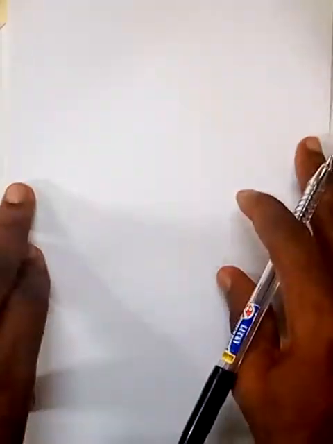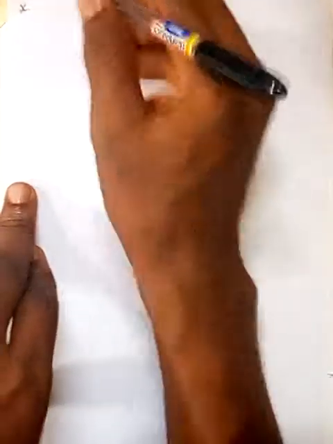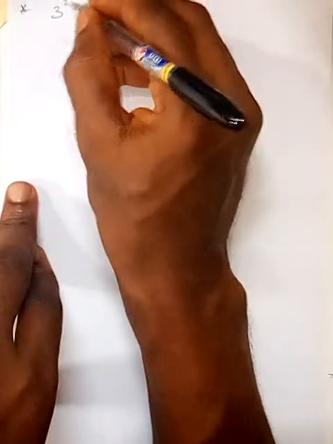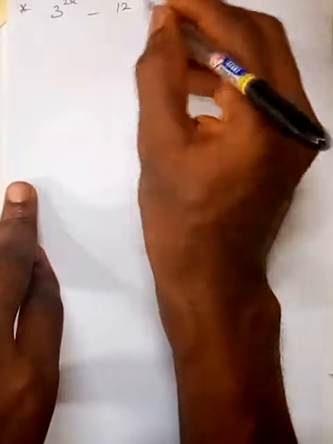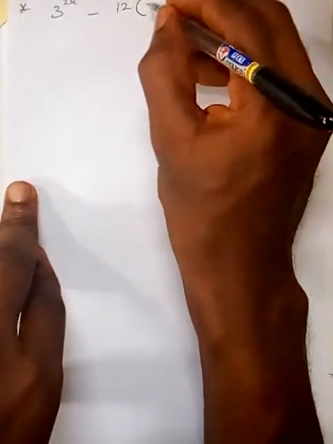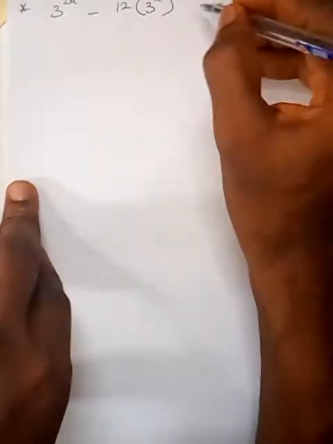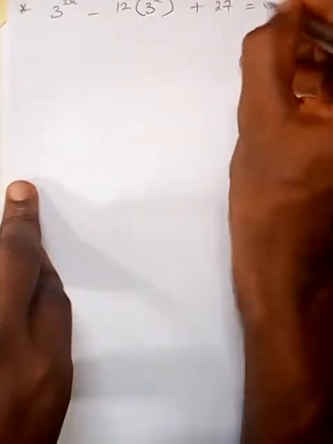Okay, I think we have about 5 more minutes. So let's try to solve 2 more questions if I give you what to do. We're also told to solve for the values of s: 3 raised to the power 2s minus 12 raised to the power 3 minus 12 into 3 raised to the power s times 27 is equal to 0.